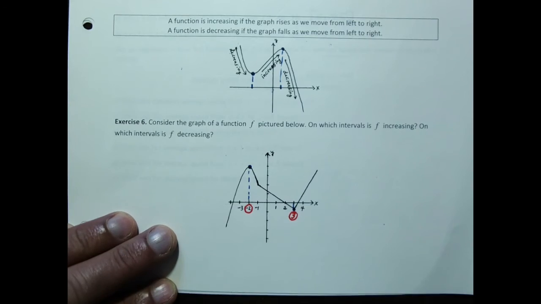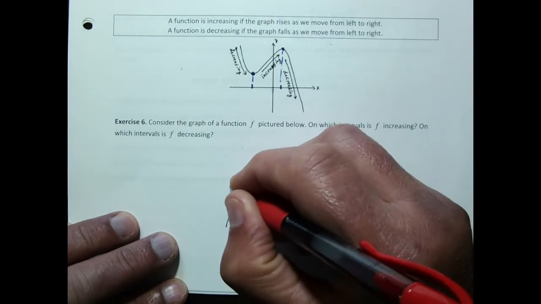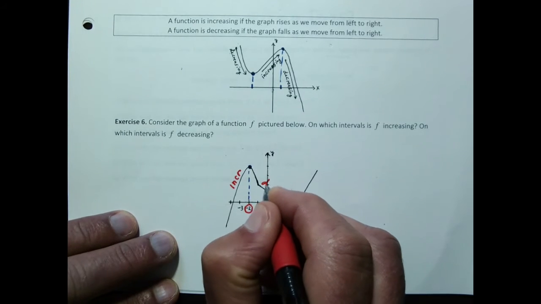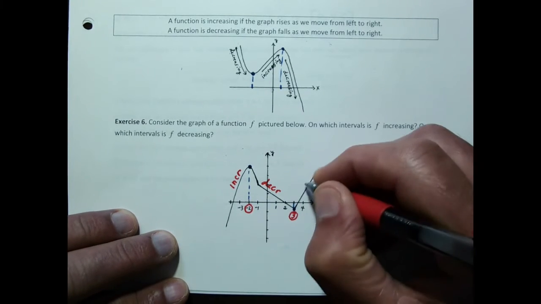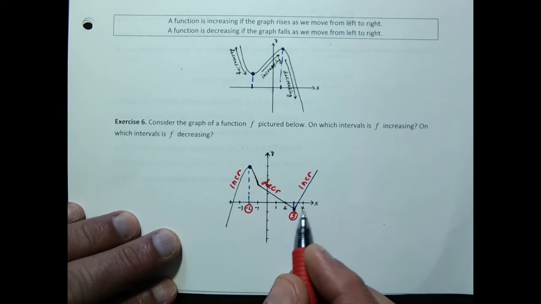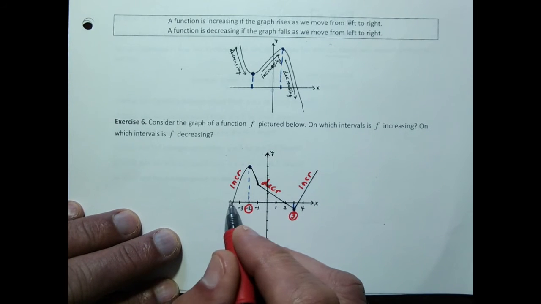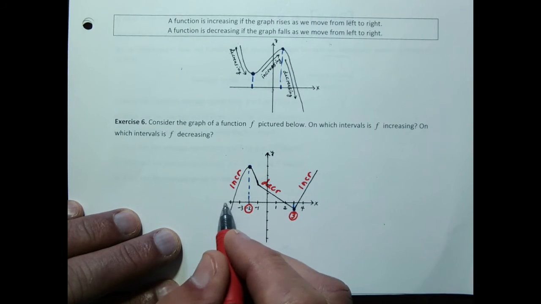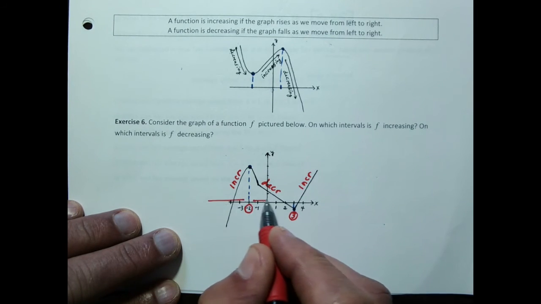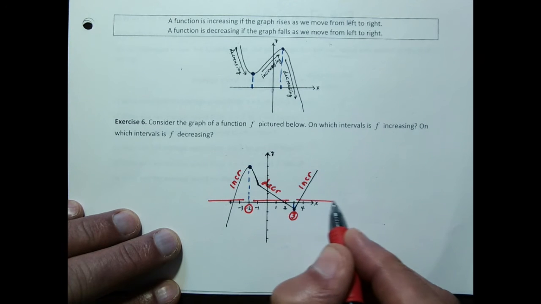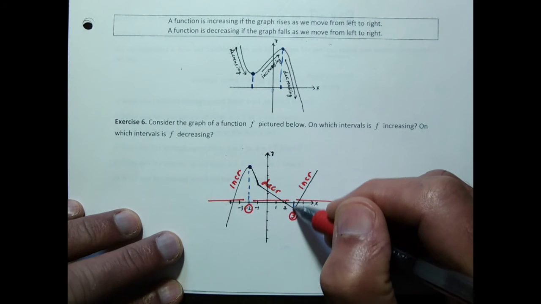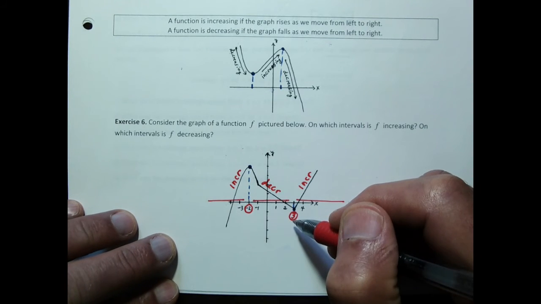And when we talk about intervals over which we're increasing and decreasing, so maybe I'll write INCR for increasing, DECR for decreasing, INCR for increasing. We refer to intervals of the x-axis where we're increasing and decreasing. So we're increasing, then we're decreasing over an interval, then we're increasing, and it's the x-coordinates of these hilltops and valley bottoms that separate us out.